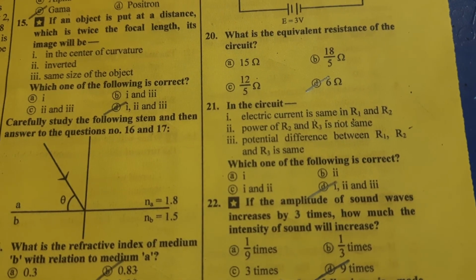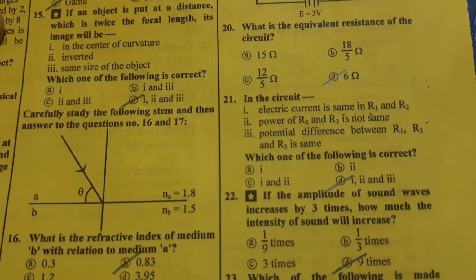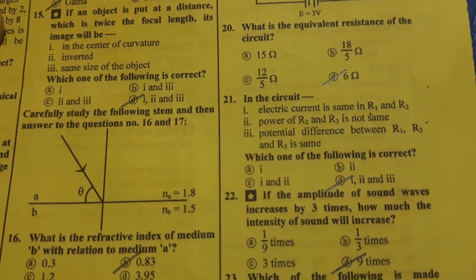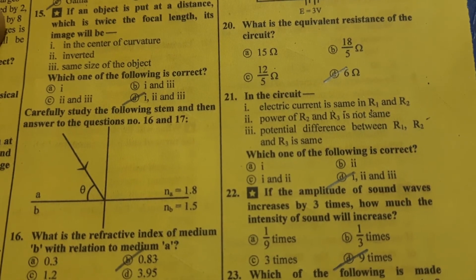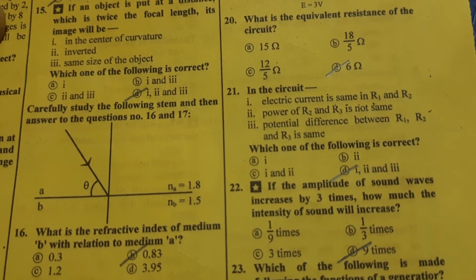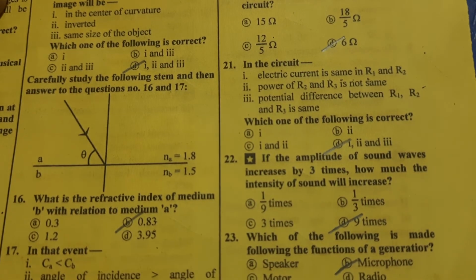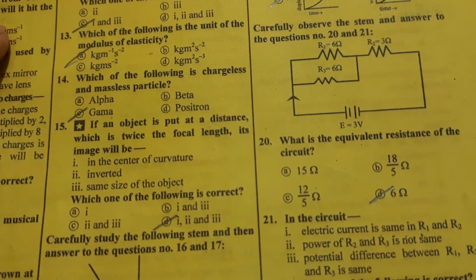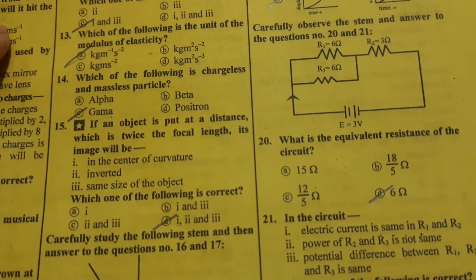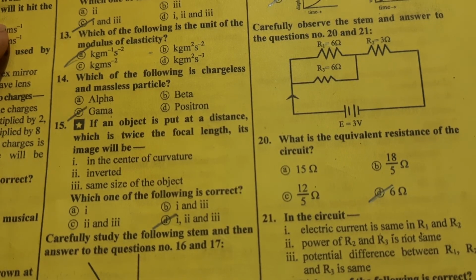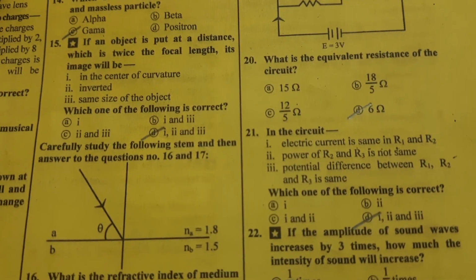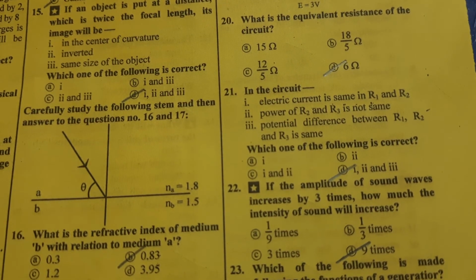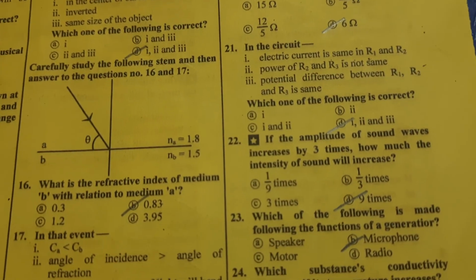Question number 21. In the circuit, statement 1, electric current is same in R1 and R2. Yes. Power of R2 and R3 is not same. Correct. Potential difference between R1, R2 and R3 is same. This is also correct because in a parallel circuit the voltage will be same, and this same voltage is passing through R2 resistance. So potential difference between R1, R2 and R3 is same. So here the answer is option D, 1, 2 and 3.